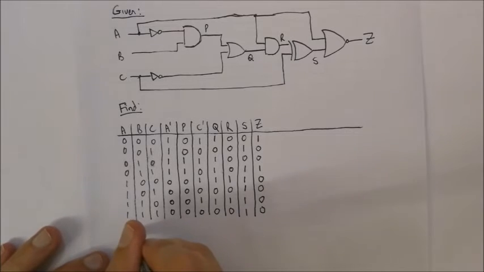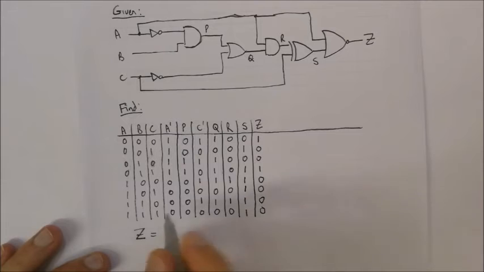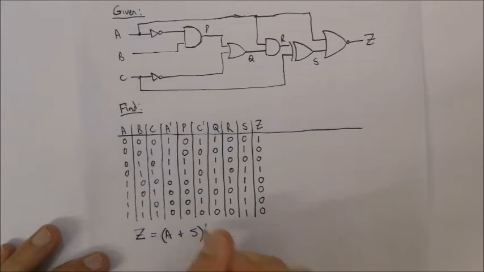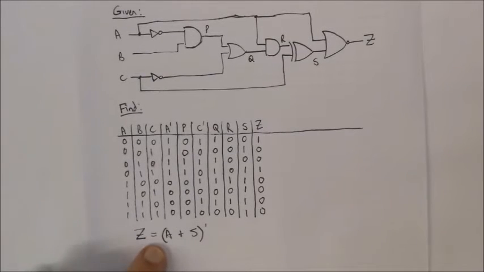So we can see that Z is equal to A or S, and that's all NOT. A we're able to leave, that's one of our inputs.